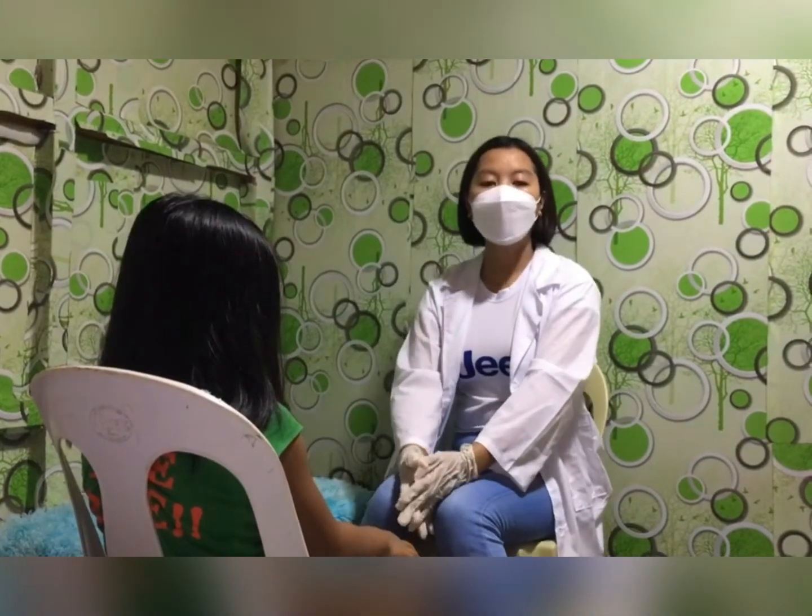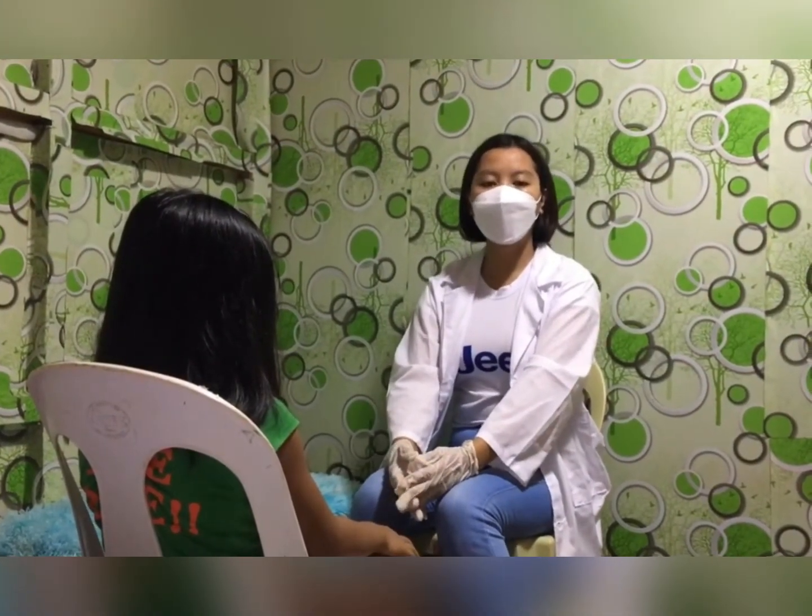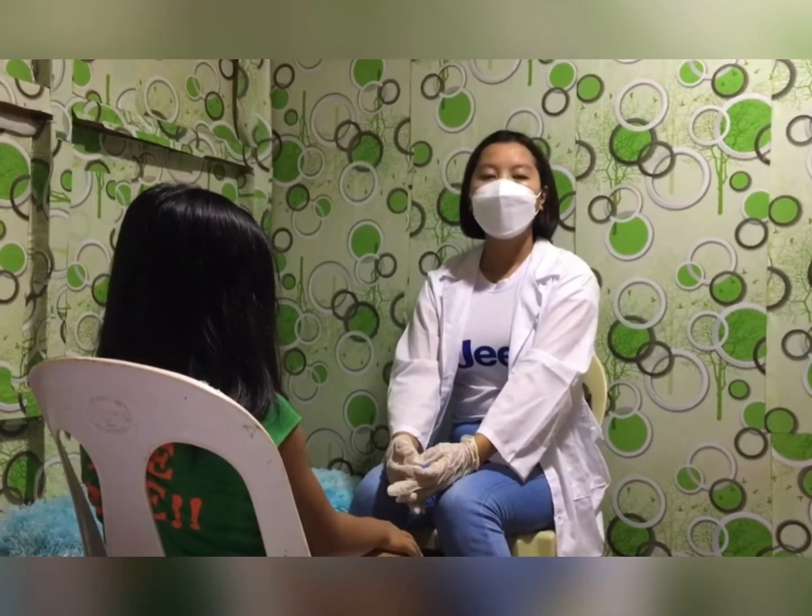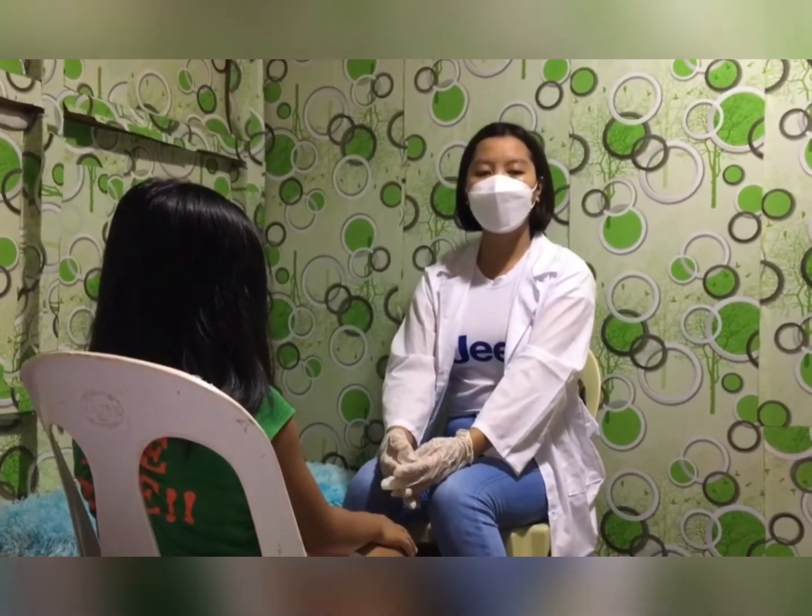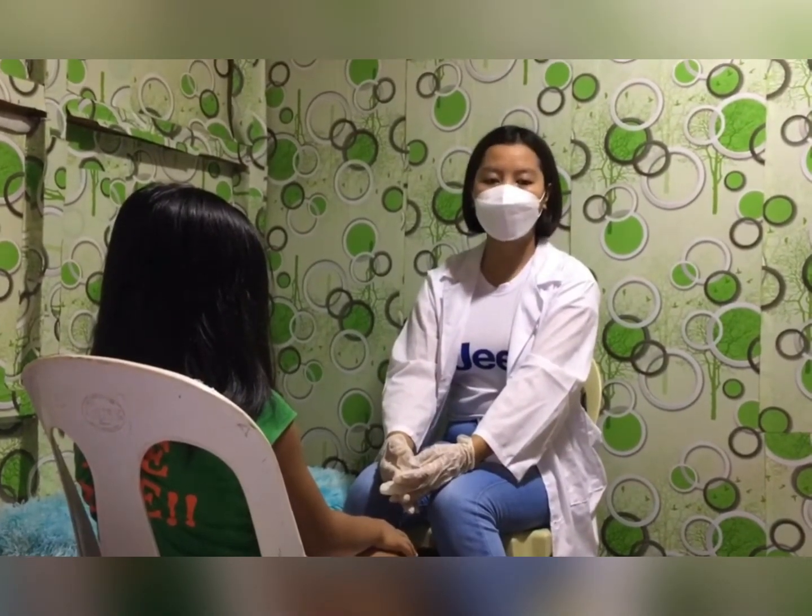Then, inspect fingernail and toenail bed color. Determine also the nail plate color. Make sure that the cuticle is intact.